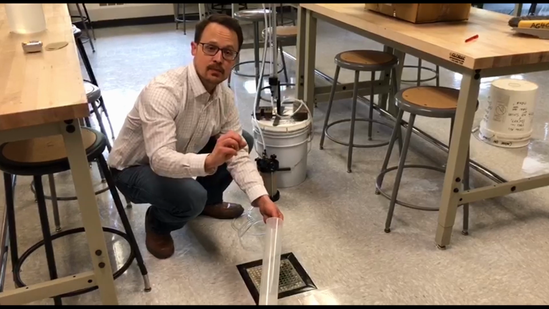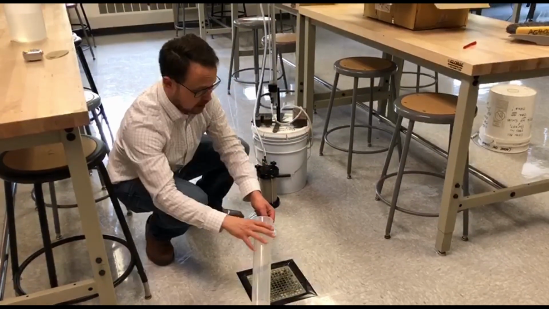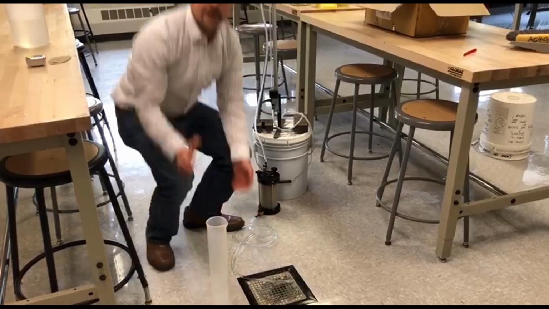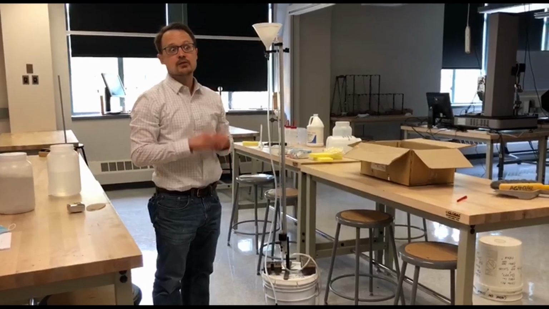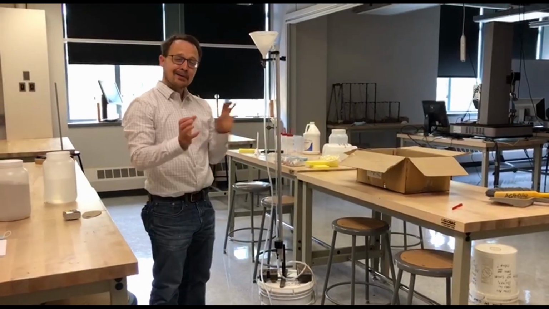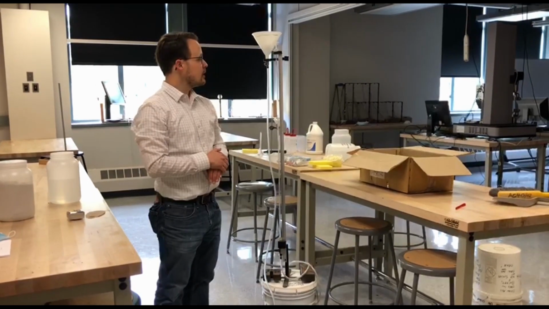We're going to repeat this experiment at 3 different heights of our funnel, so 3 different total heads, and from there we can calculate hydraulic conductivities, which should theoretically be the same. We're going to see if that actually turns out to be the case in your experiment.